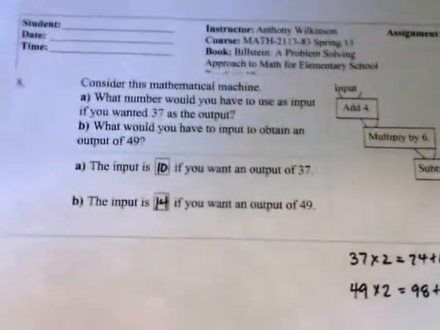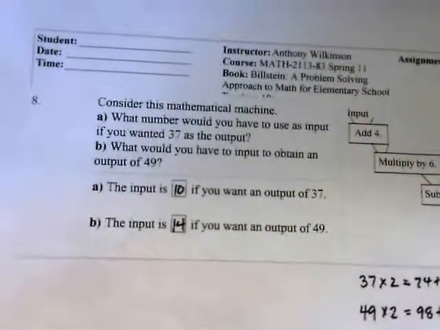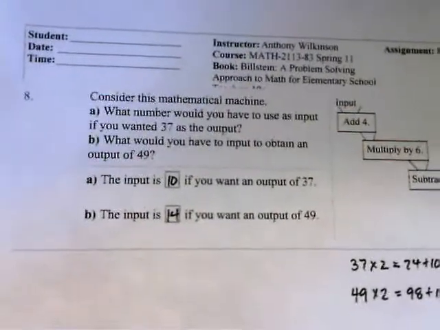Okay. Now these are just some of the problems that you'll see on the MyMathLab homework, and this should help you do some of those problems.